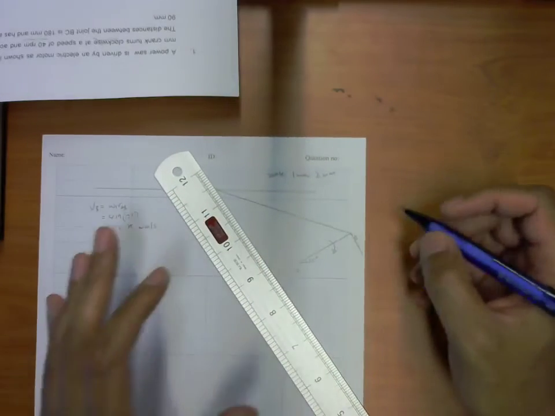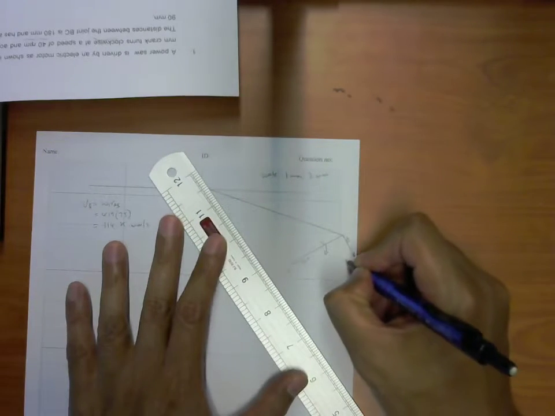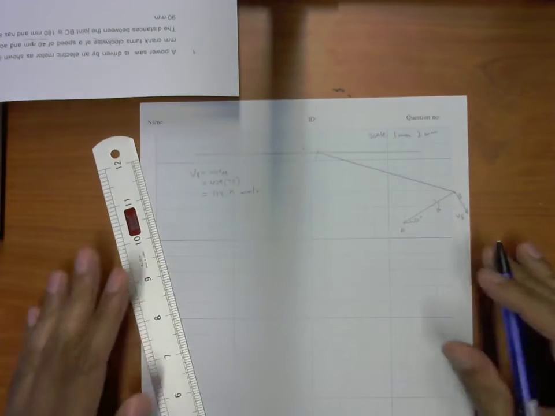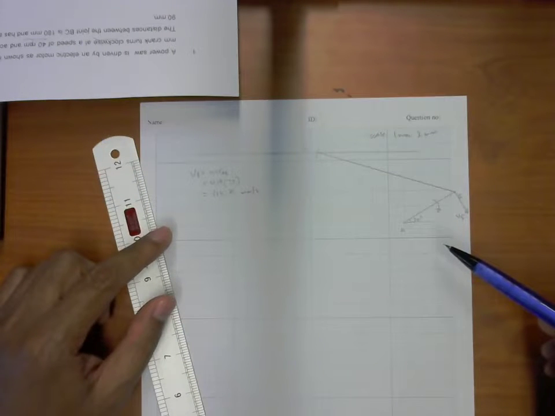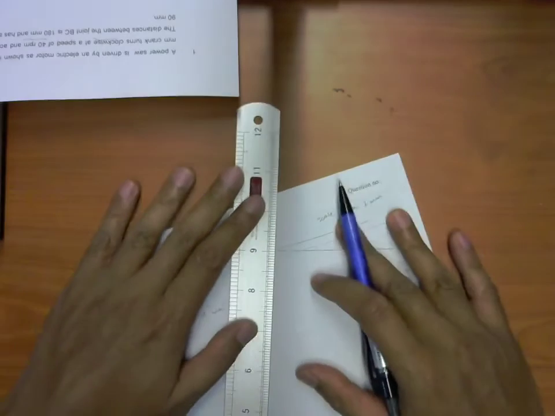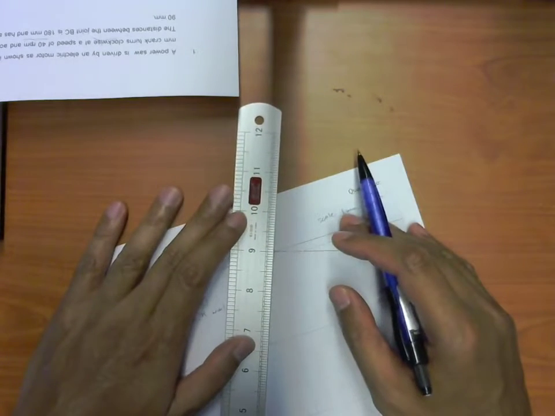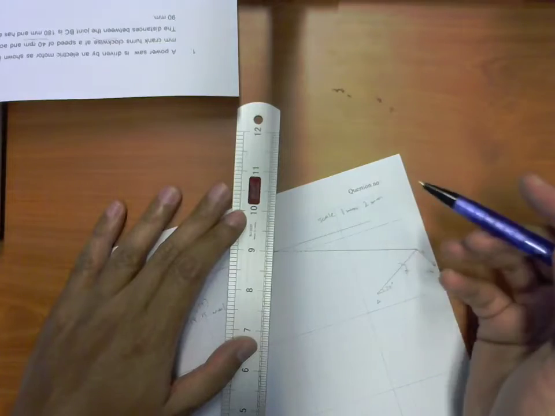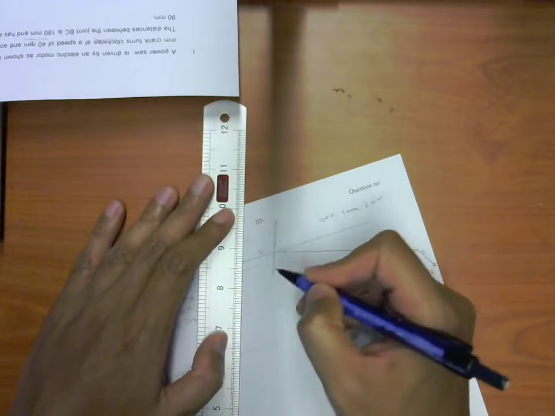I managed to have a single lead here. So this is VB. Now we do not know what is the value of VCB and VC. But of course, VCB will be in this direction. It's best if you have the right angle triangle.